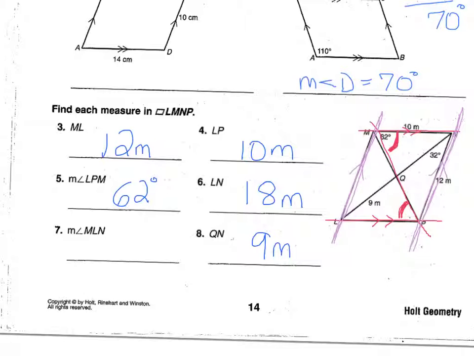So since you're looking for the measurement of the angle MLN, which is this angle here, well, that angle by alternate interior angles is the same as angle PNL. So therefore, the answer for number 7 is also 32, just like the other angle. So it's 32 degrees. Okay? Now let's go ahead and move on to the next slide.